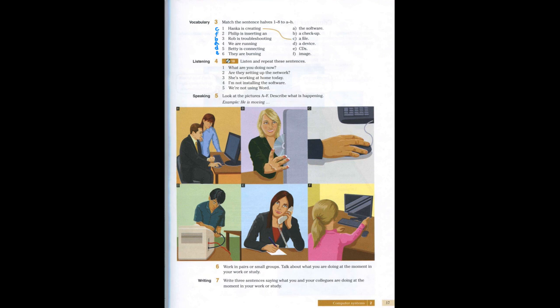Task 5, look at the pictures A to F, describe what is happening. The example, he is moving. So here now we have 6 pictures of people. I want you to describe what those people are doing. Picture A, picture B, picture C, picture D, picture E, picture F. So explain in one sentence, write what they are doing, but use the present continuous, because you are describing what they are doing now.